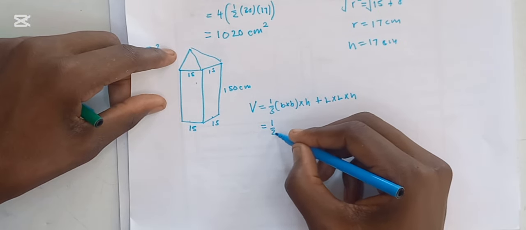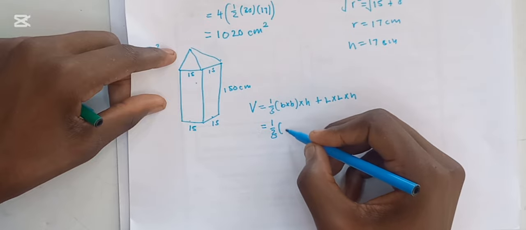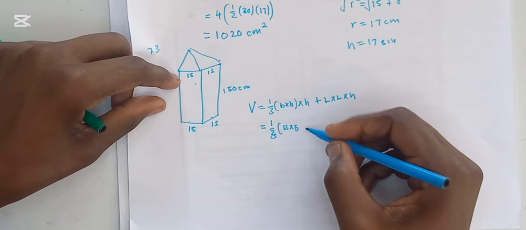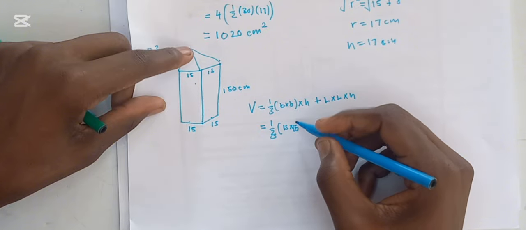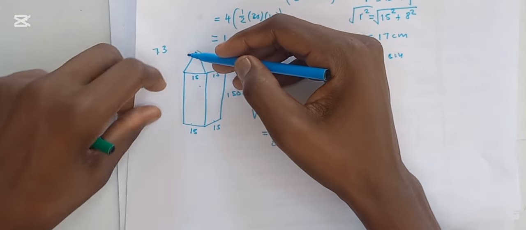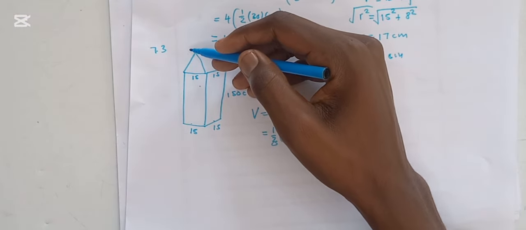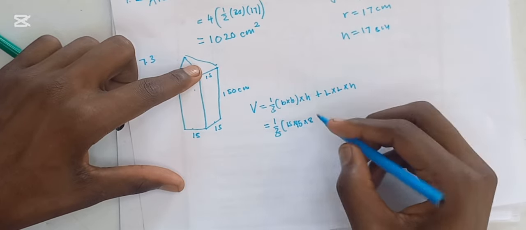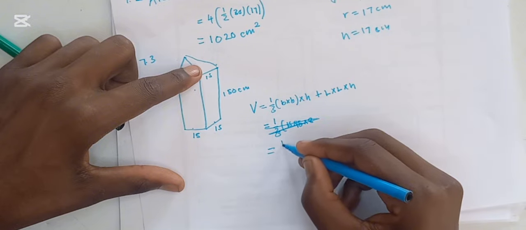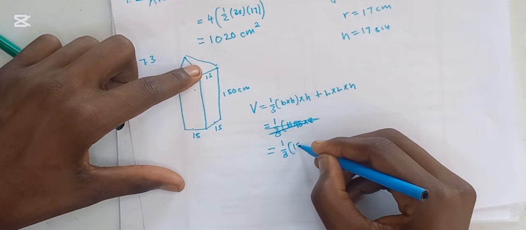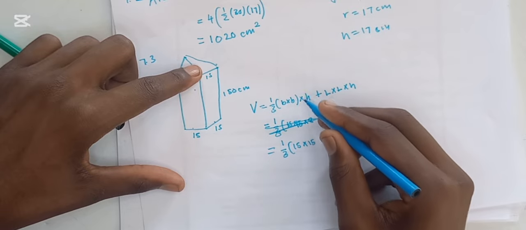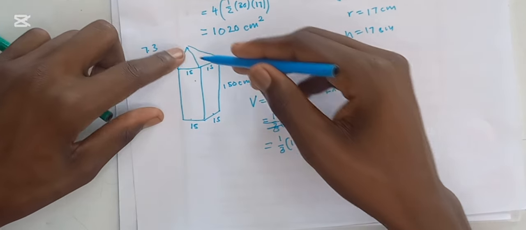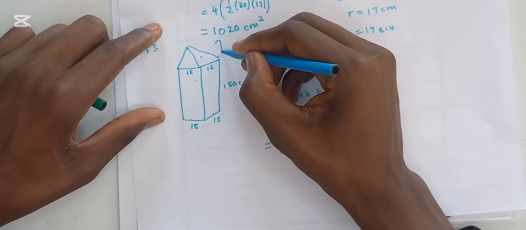We're going to say one third, and then the base is going to be 15 multiplied by 15, multiplied by the height. The height of the half square pyramid is still 8, so it's going to be 8 here. Let me just write this one clearly. It's one third of 15 multiplied by 15, and we're also going to multiply by 8. So this one will give us the volume of the pyramid, the top part, which is the 8 here.